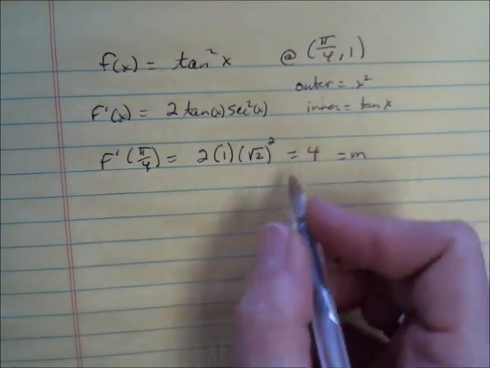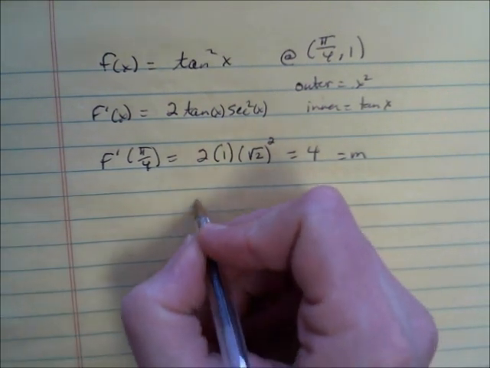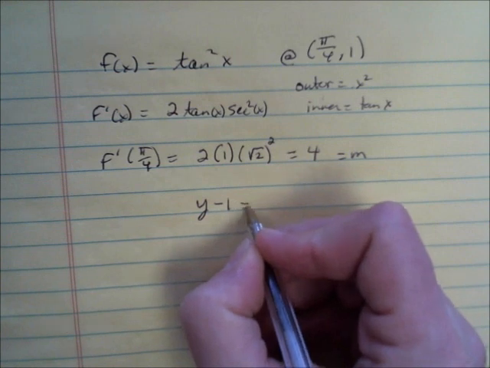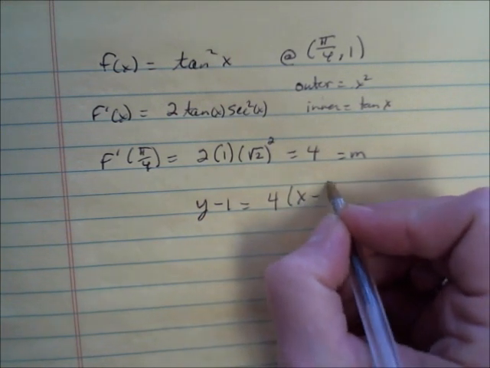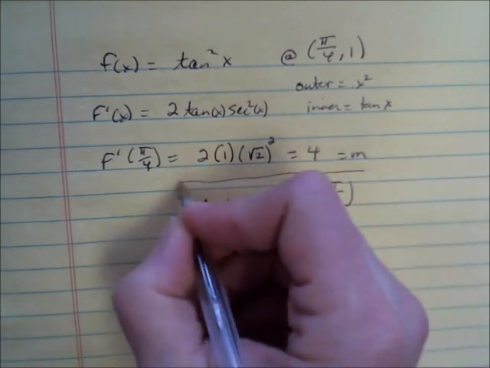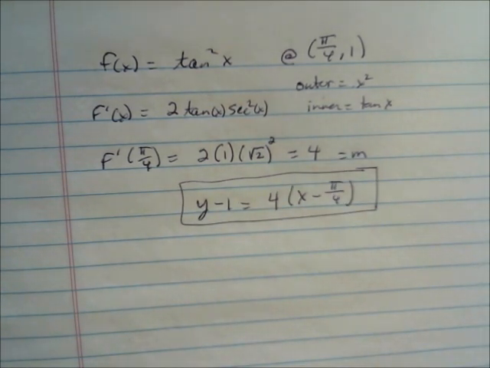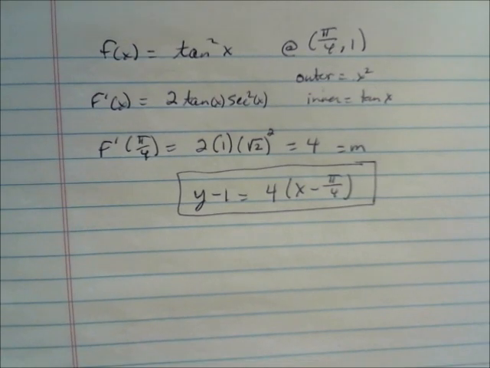And then when you use the point slope formula, you have y minus y1 is equal to m times x minus x1. So there you go with the equation of that tangent line. And I'll probably do one more to wrap it up.